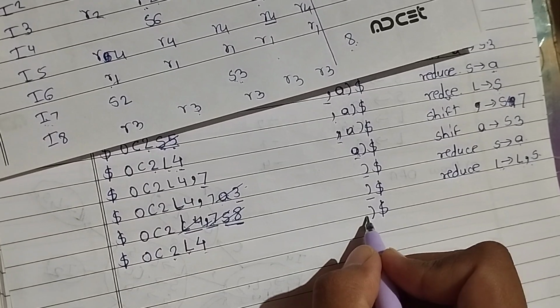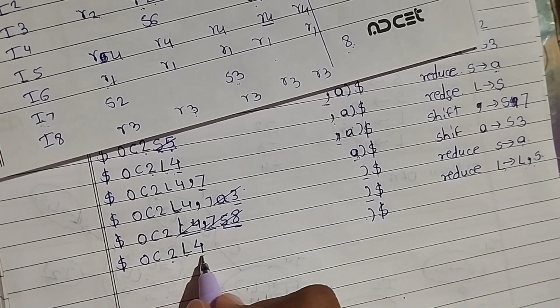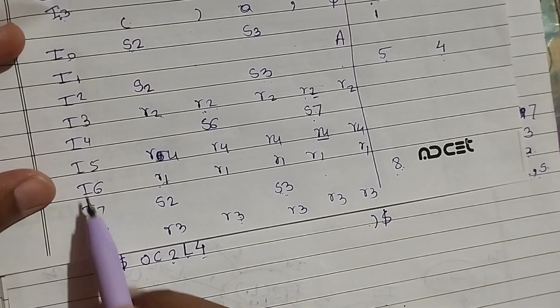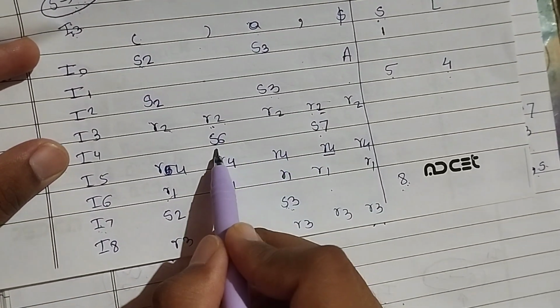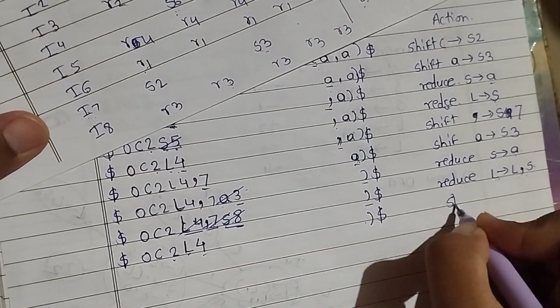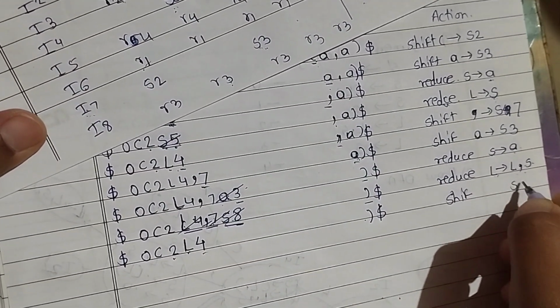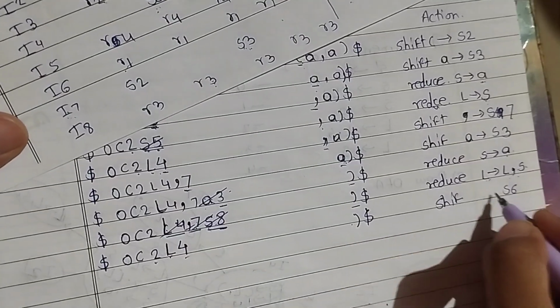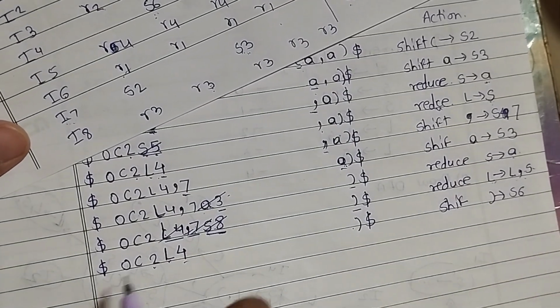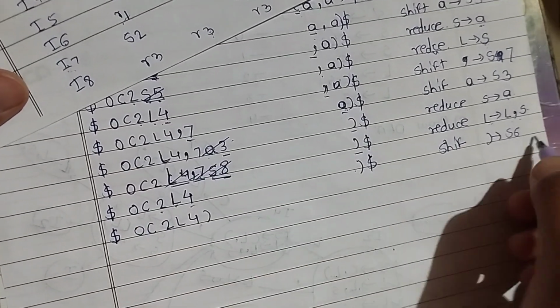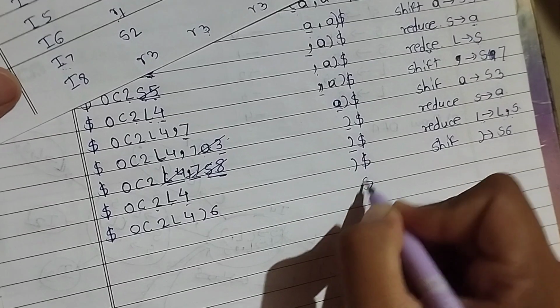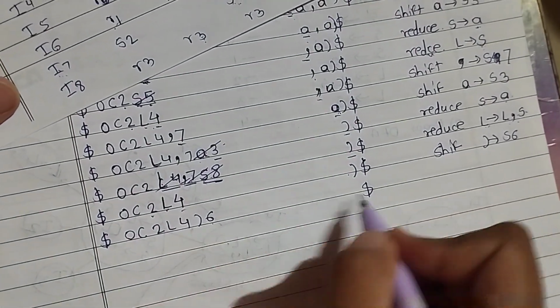Now I4 and closing bracket is S6, so we shift S6 with the closing bracket. So we shift this $0C2 L4 closing bracket and the number is 6. Now dollar. Now I6 and dollar.